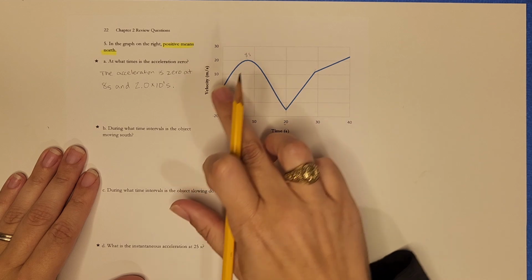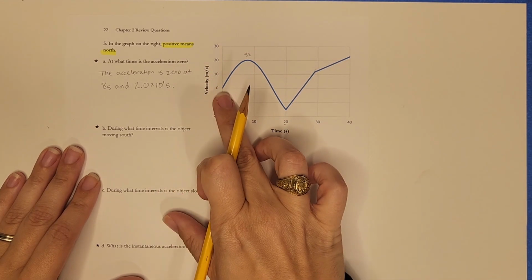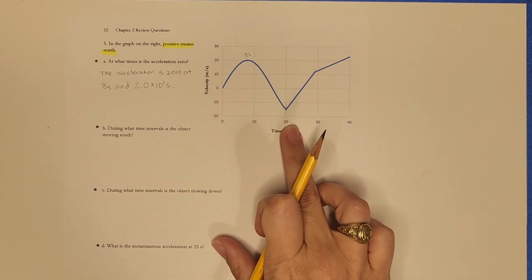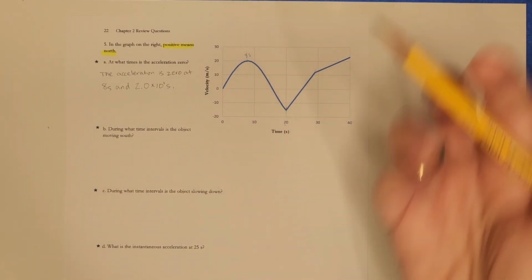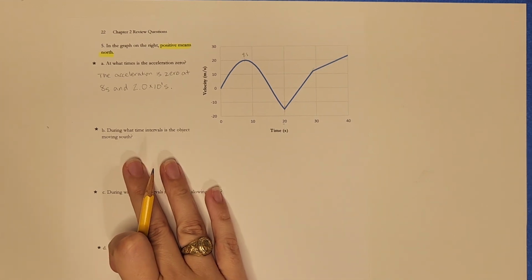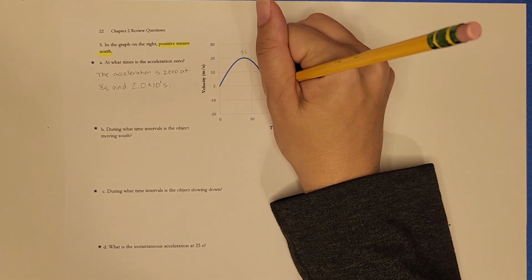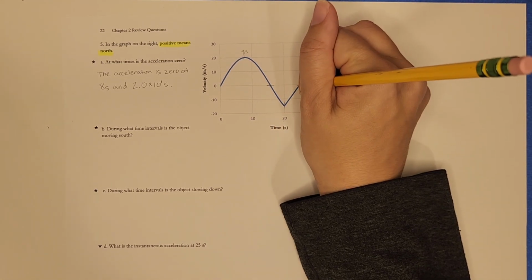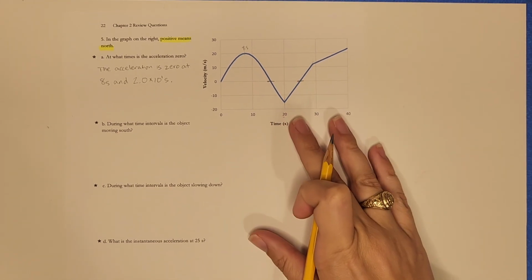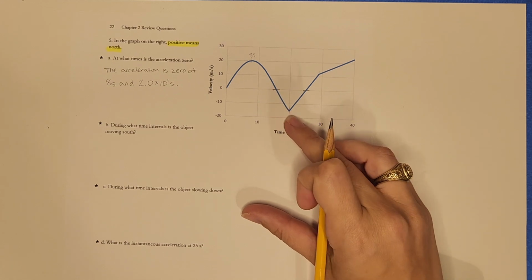As long as the velocity itself is positive, it is moving in a positive direction. As long as it is negative, it is moving in a negative direction. So we're going to look here at what times the velocity is actually negative. Here's our 0, and these are the only points where our object has a negative velocity.